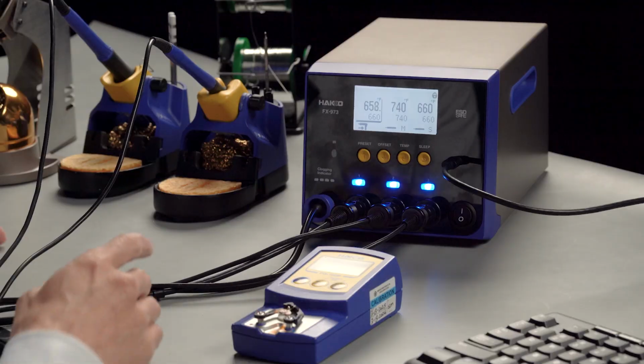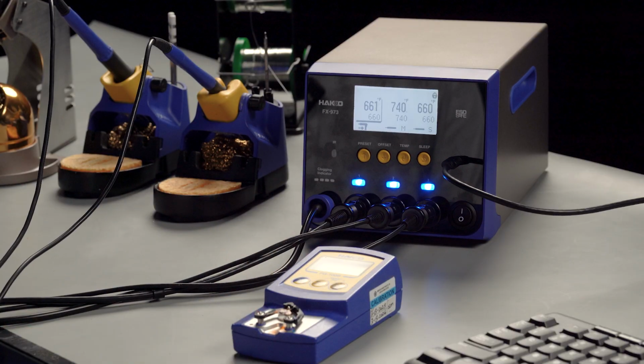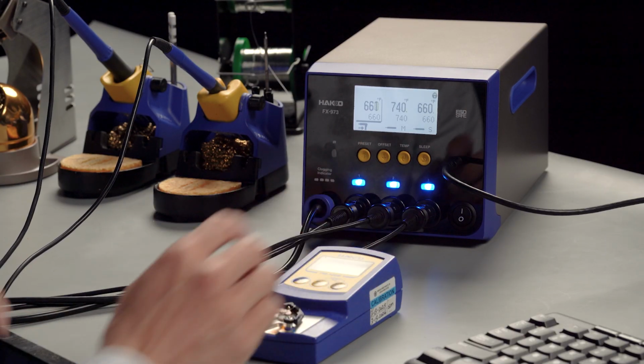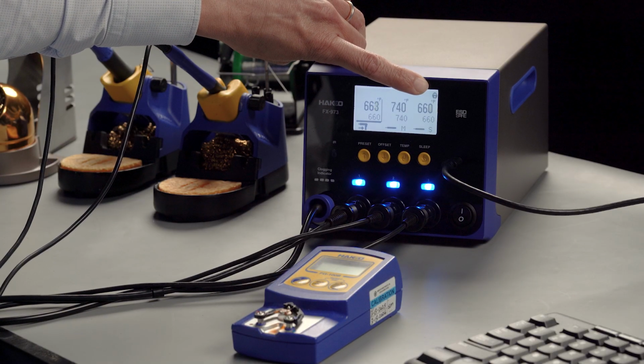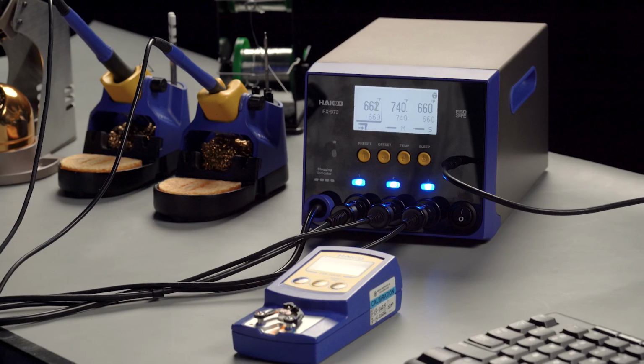Now you can see, if you take a look at the display of the station, that there is this icon. It's like a lock icon on the very top right hand corner of the display of the FX-973. That means we are now in lock mode, to be more specific, partial lock mode. In partial lock mode, I gave it access to change the offset and preset selection, but no access to changing the set temperature. So let's go ahead and confirm that on the station.